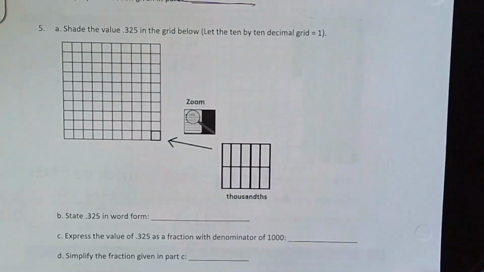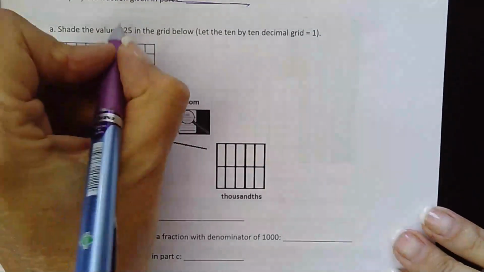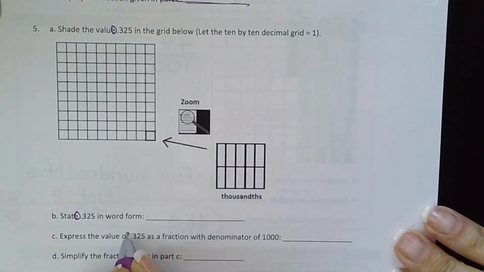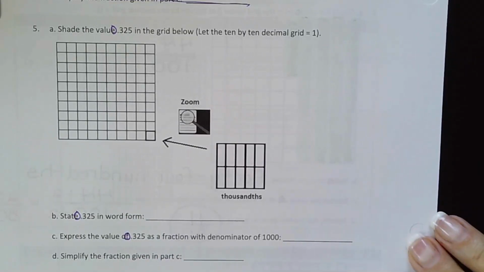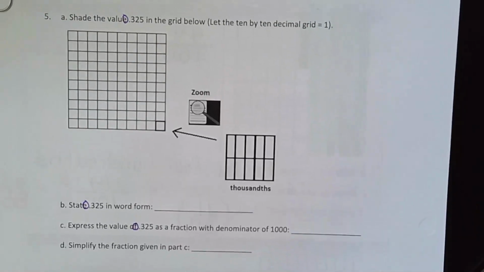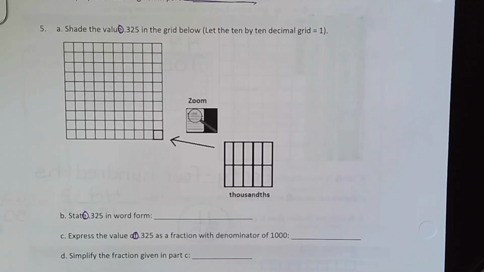So go ahead and shade the grid. Write the number in words. Write the decimal as a fraction, and then simplify the fraction. This one's going to be a little bit tougher to simplify. It's going to take a little bit more work, probably some long division. So go ahead and shut off your recording and come back when you're done.